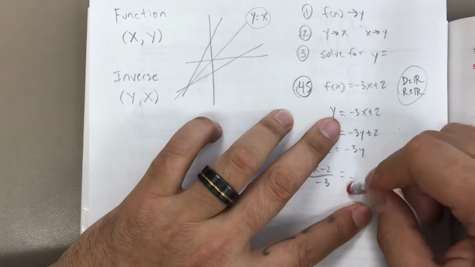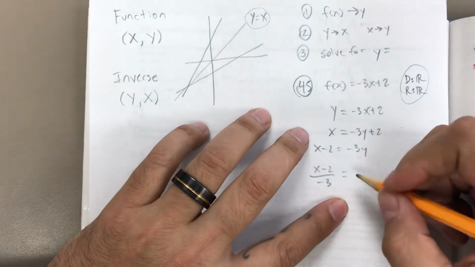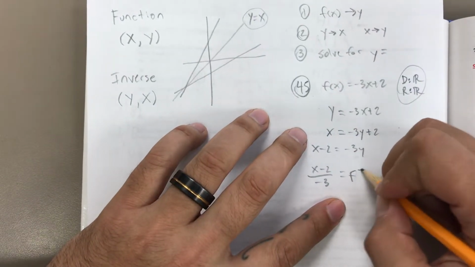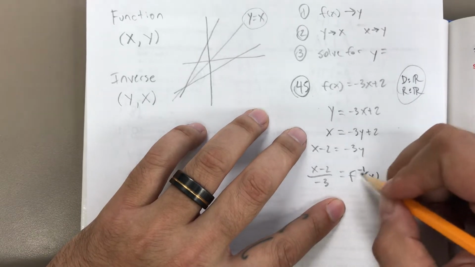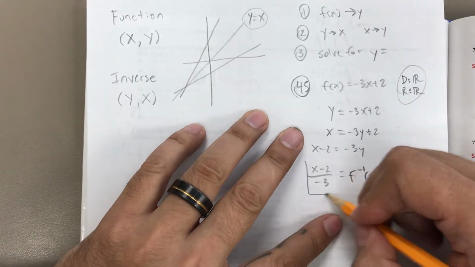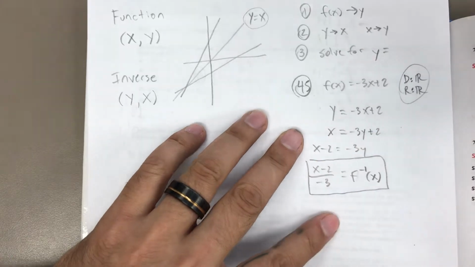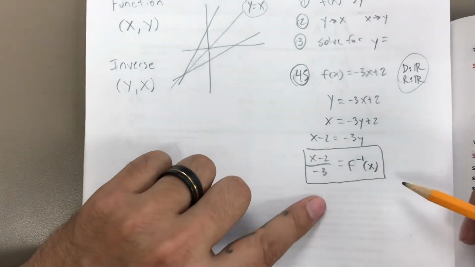I'm just going to change up the notation now so that it's written nicely in function notation. F inverse, or in other words, f to the negative 1. That's the symbol for the inverse of f. Okay, so that's our function.